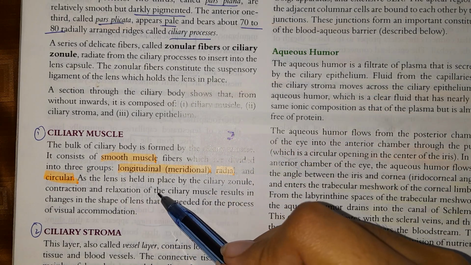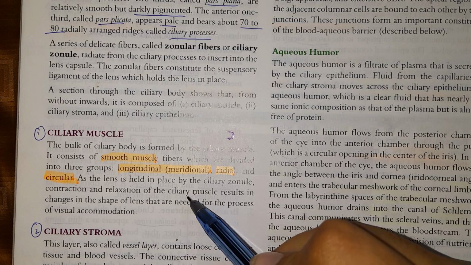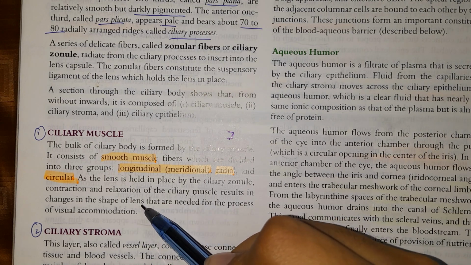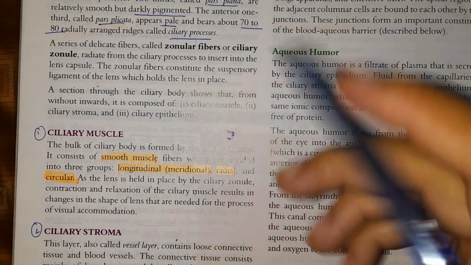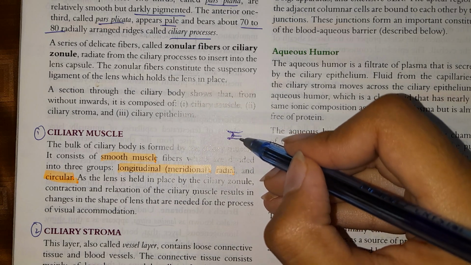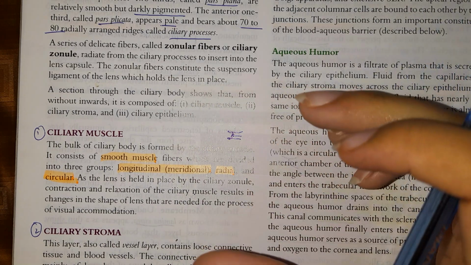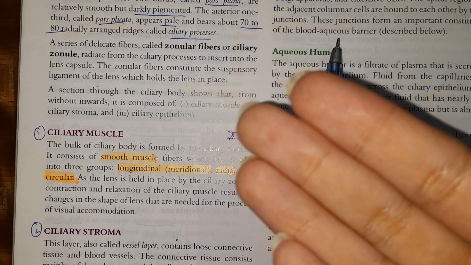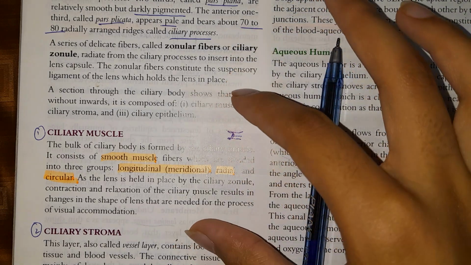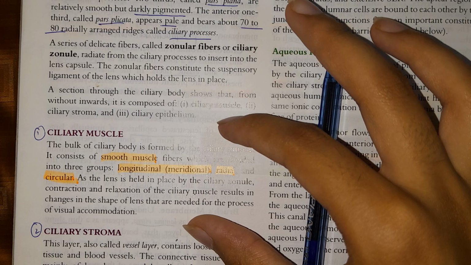The contraction and relaxation of the ciliary muscles results in a change in the shape of the lens due to the contraction and relaxation of those zonular fibers, and it is required for the process of accommodation to see a far object and a close object. This whole thing is known as the accommodation power of the lens.